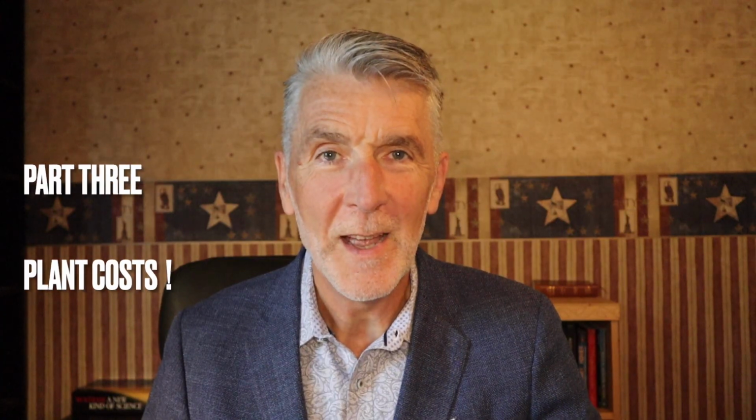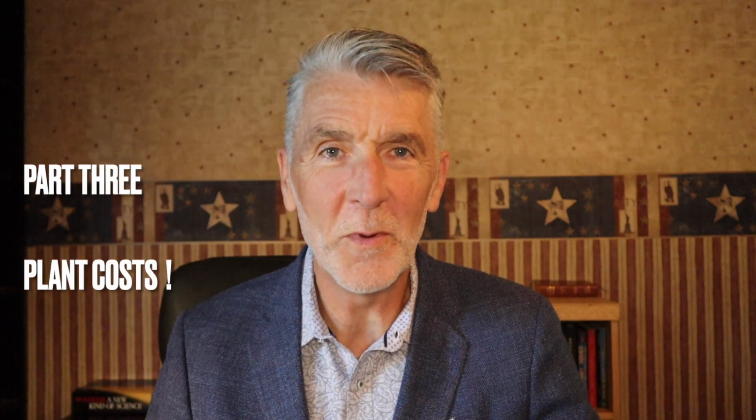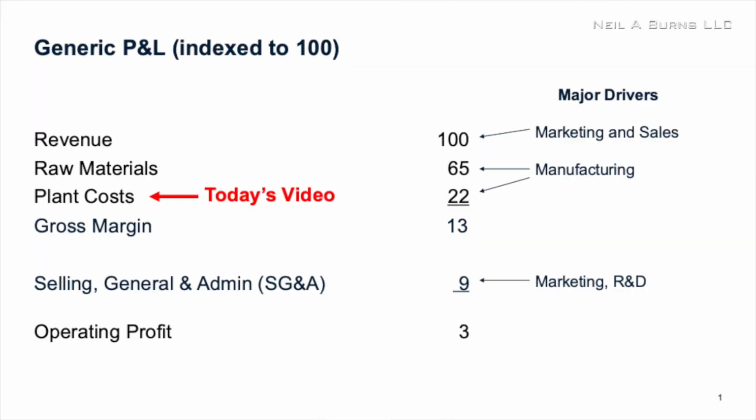Hi guys, so we're looking at the key drivers in the key lines of a surfactant company's P&L. This is part 3. And here in this generic P&L, we're looking today at plant costs. That's all the spend in the manufacturing plant, excluding raw materials, which of course we covered last week. Okay, so let's take a look at those costs.